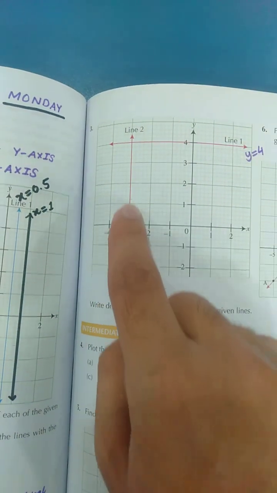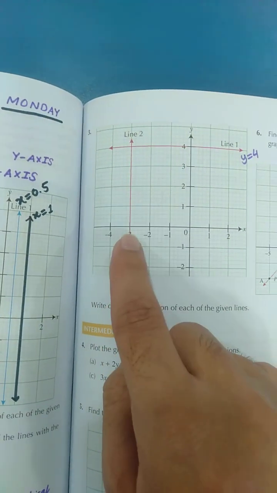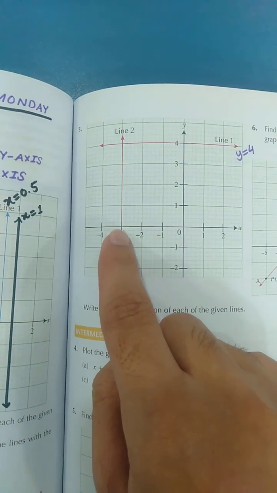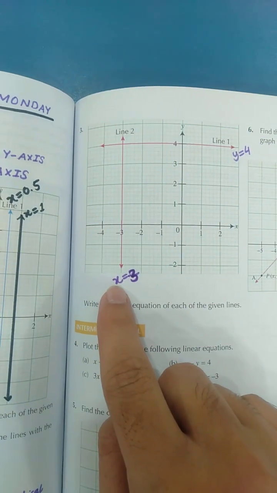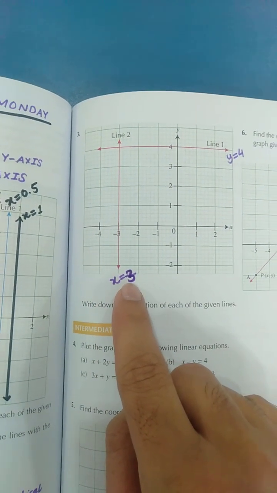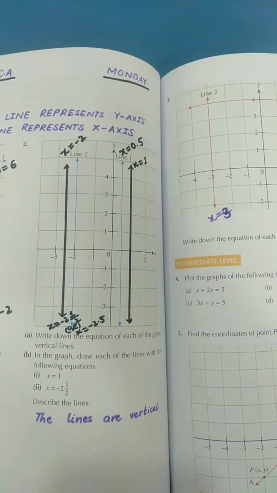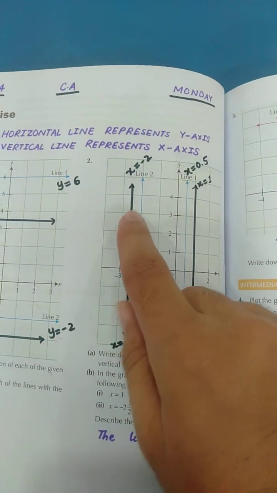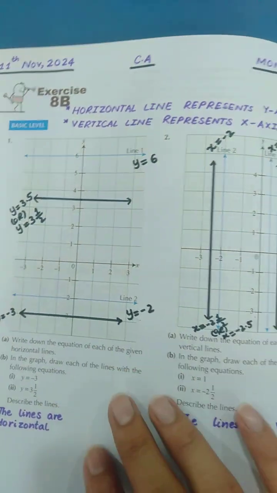And this is the vertical line. What we have studied up till now is that the vertical line will always be represented by x. Because it is passing through the point minus 3, the equation of this line will be x equals minus 3. There is an important point to be noted: I always use the term line. We have studied the difference between the line and the line segment in the class.